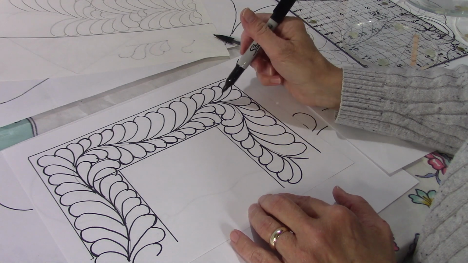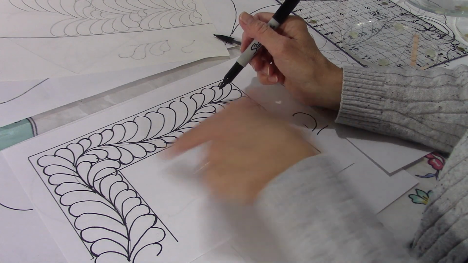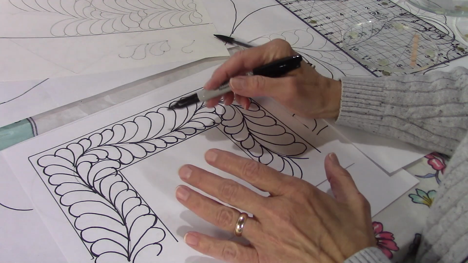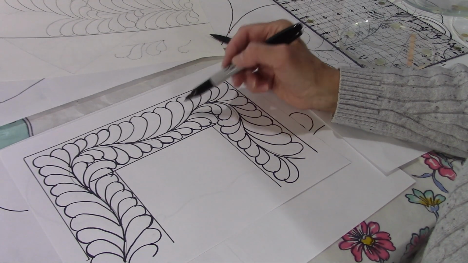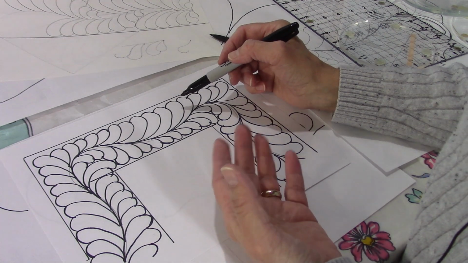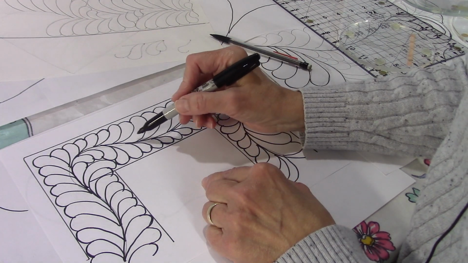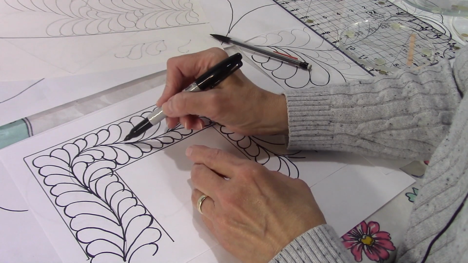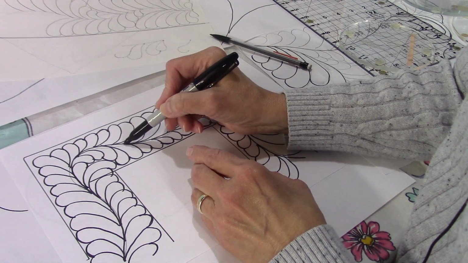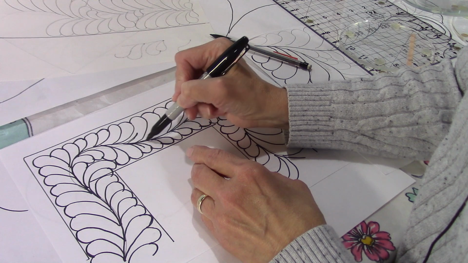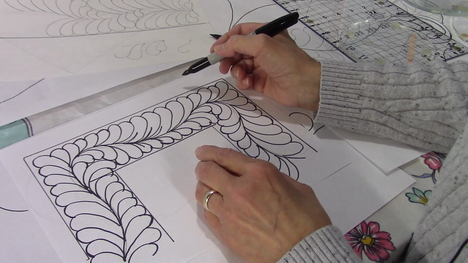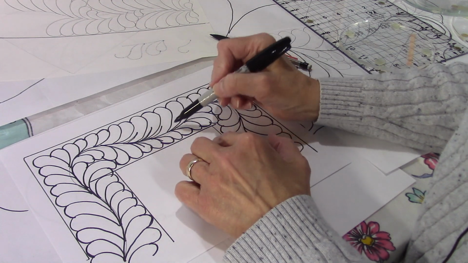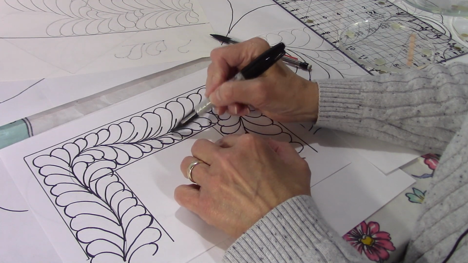So you can do that with a straight spine, a curvy spine. You can do it with any style of feather, whether it's these formal bump back feathers, or if you have those with a curly Q in them. You can come back through as you're quilting, come in and put some spines in, like every other feather or every feather if you want, and it gives the quilting a little bit more dimension.